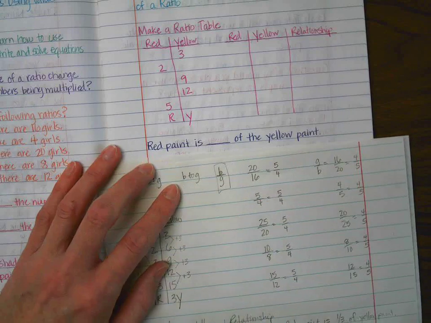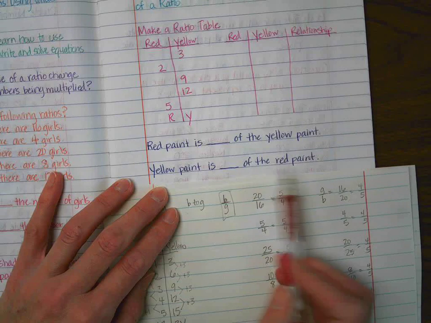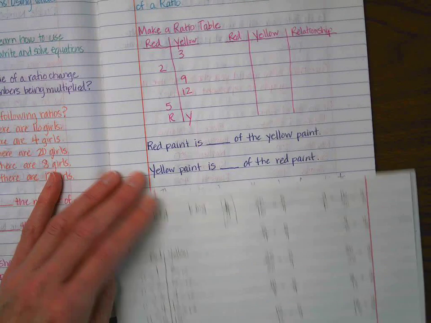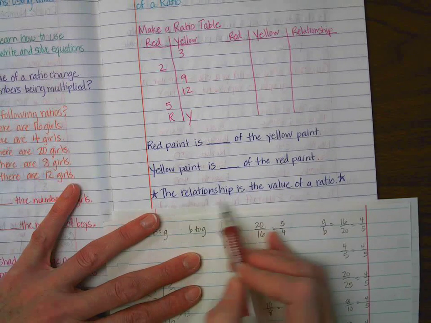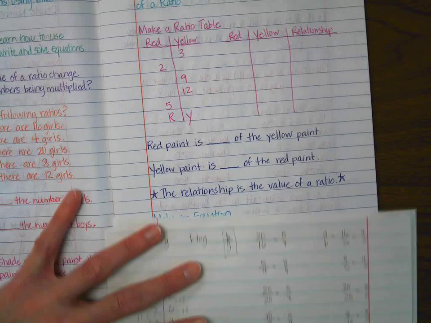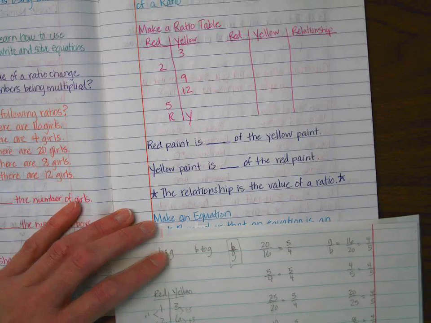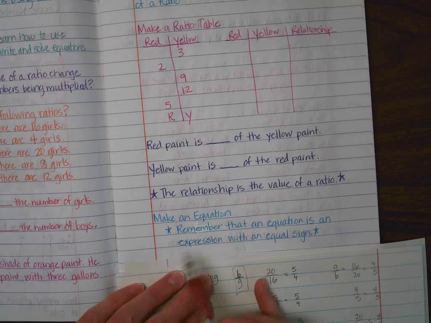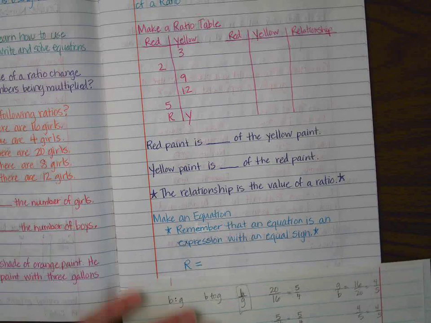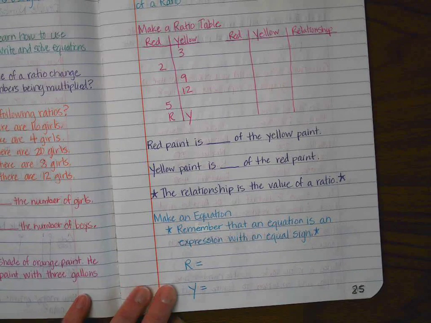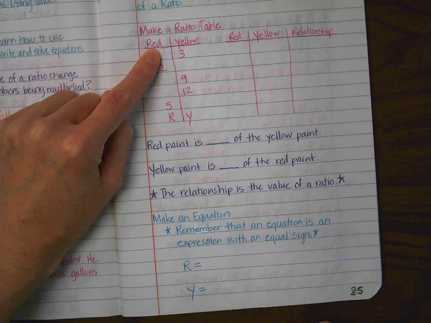So now what we're going to do is make an equation from this information. And making the equation, what you have to do is remember that an equation is an expression with an equal sign. So we're going to pick R. Let's see if you remember it without looking at what I just did. We're looking at R. What did we say the relationship of red was? Red paint equals what, kiddos? What does red paint equal? Red paint equals 1/3 of yellow paint. So that's how you would write it. Red paint equals 1/3 of yellow paint.